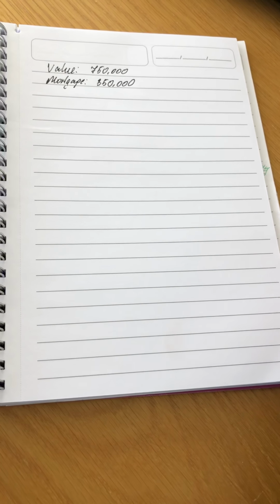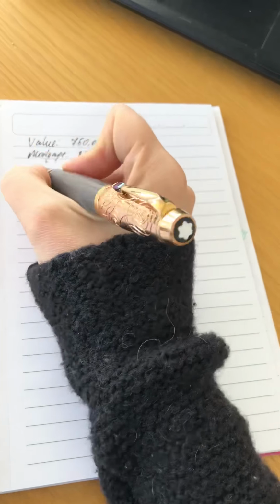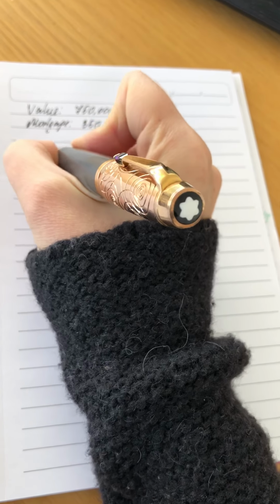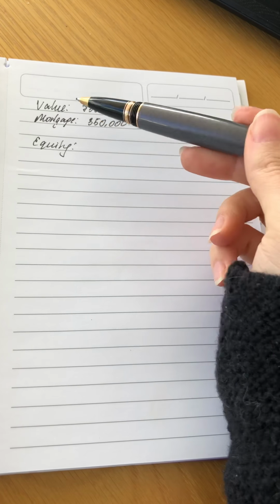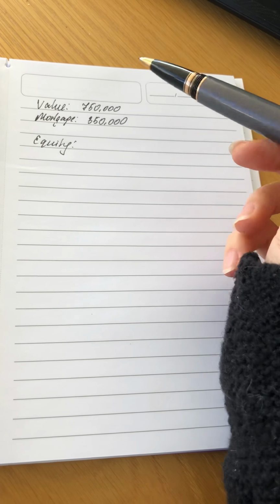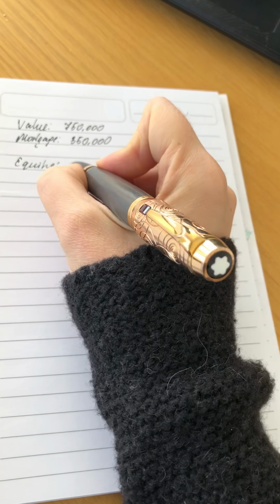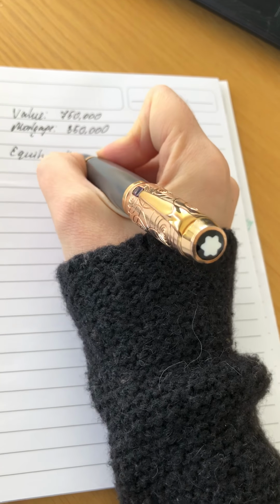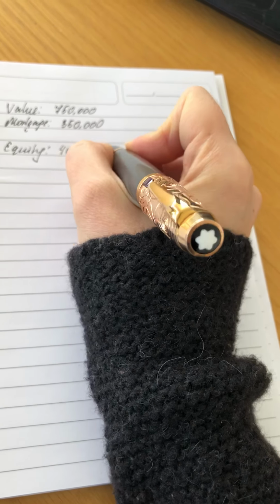Now, the first thing that we need to do is estimate the total equity we've got in the property. So that's going to be relatively simple. Equity is the difference between the value and the mortgage. So 750 minus 350, that equals $400,000.